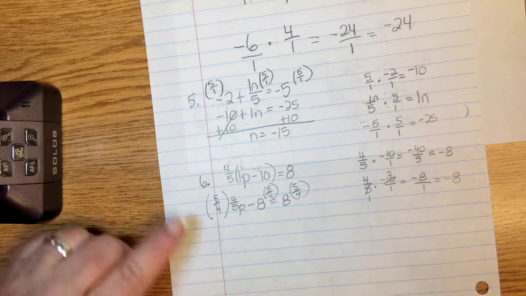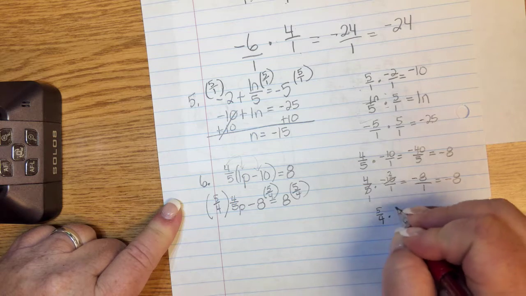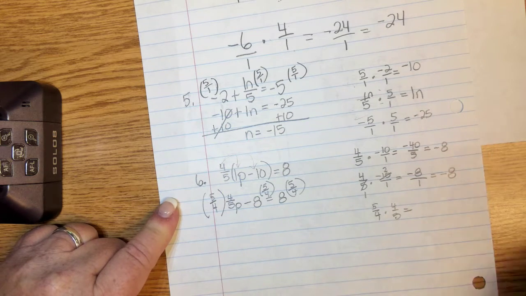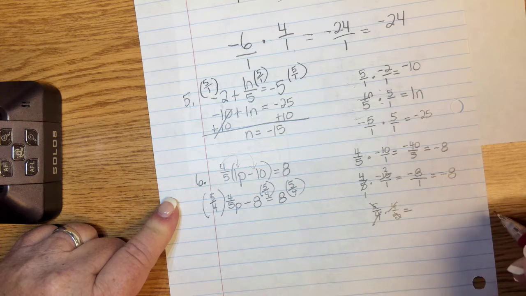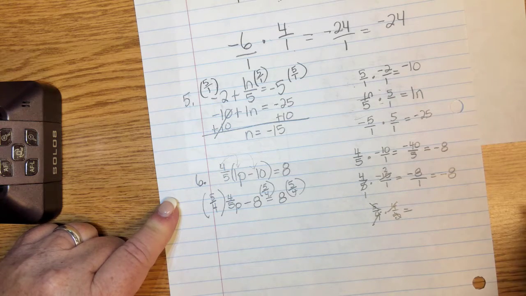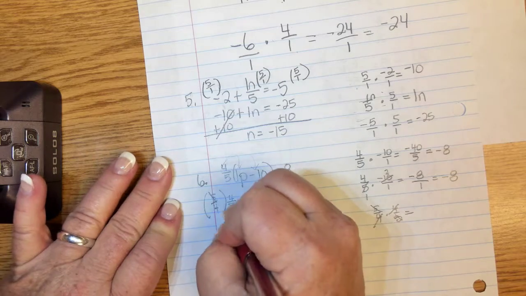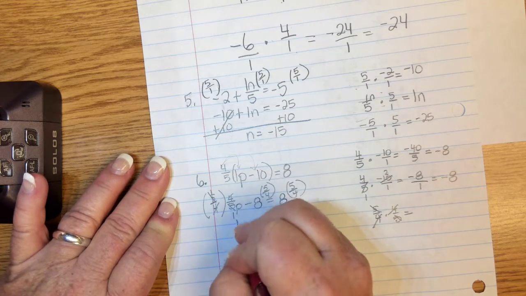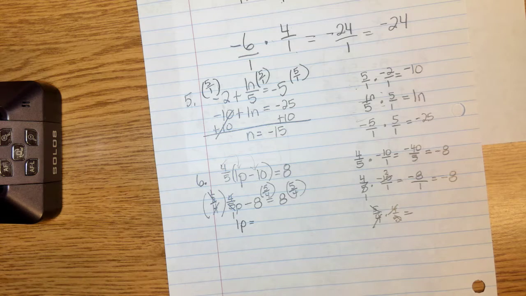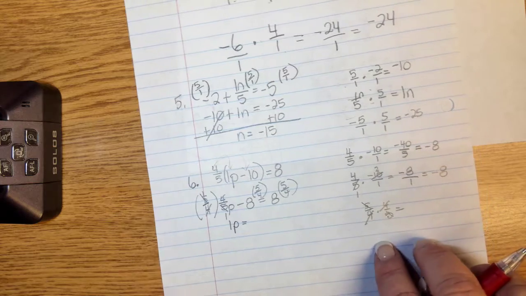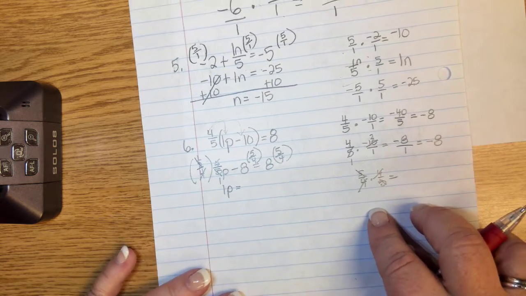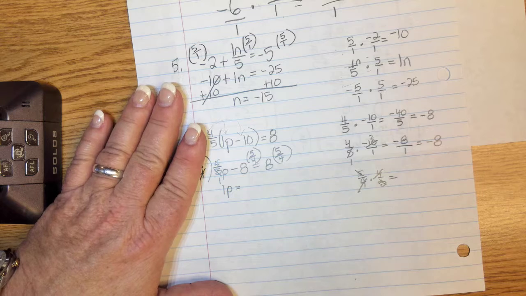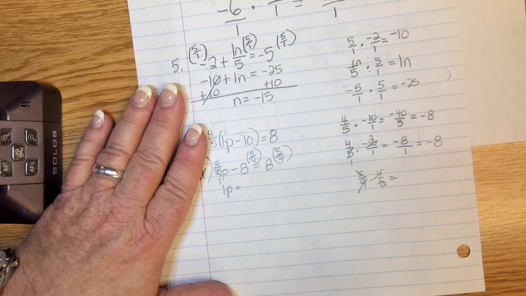Now, 5/4 times 4/5 is going to give me what? Cancel, cancel, cancel, cancel. I got 1 times 1. I'm going to get 1, aren't I? I probably would do that over here. I'd say 1. I know I've got 1P. Now, some of you, I would suggest that you do this over on the side until you get really good at it. I can look at that and tell you right now it's negative 10. You guys, I wouldn't expect you to know that.